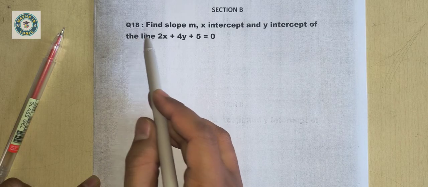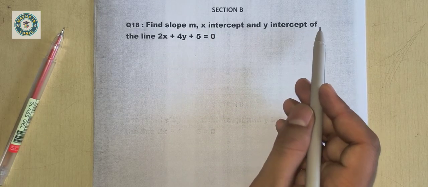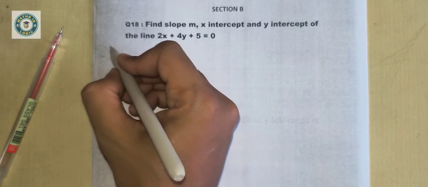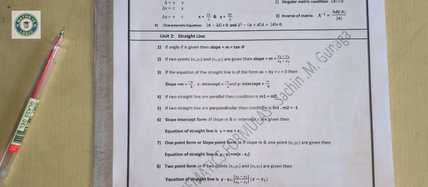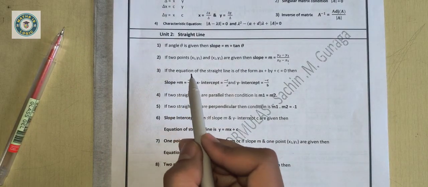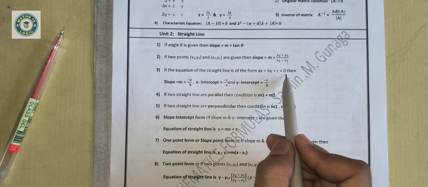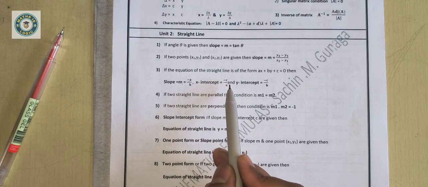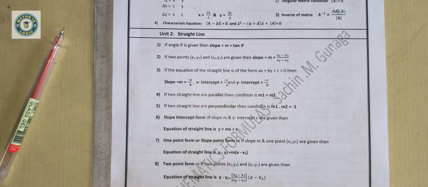Next, question number 18. Find the slope, x-intercept and y-intercept of the line 2x plus 4y plus 5 equals 0. So here in this solution, in the straight line unit, if the equation of a straight line is given in the form ax plus by plus c equals 0, then the slope formula is minus a divided by b, the x-intercept formula is minus c divided by a, and the y-intercept formula is minus c divided by b.